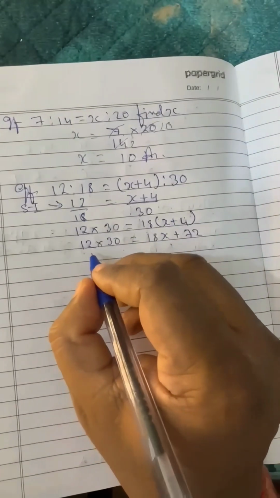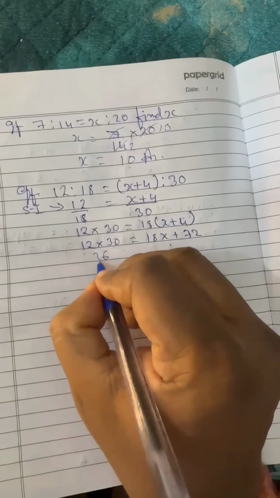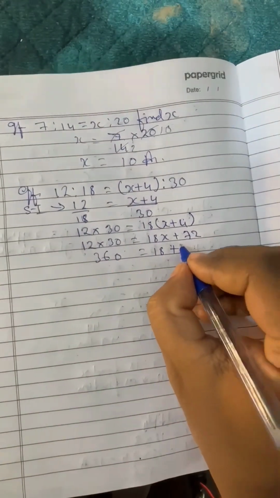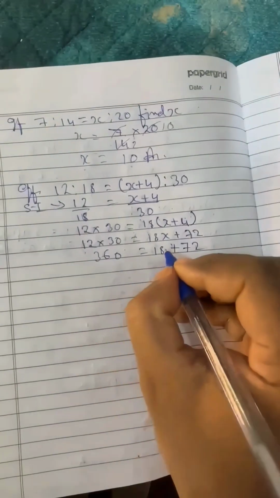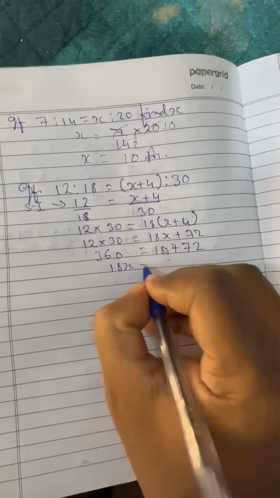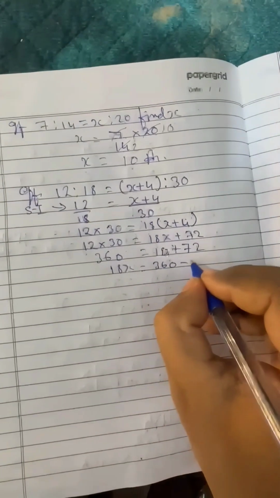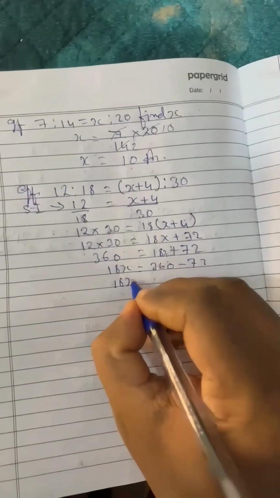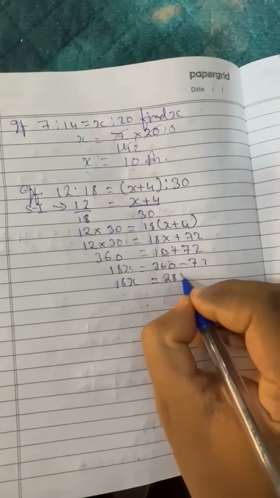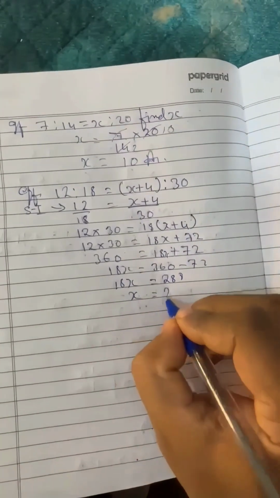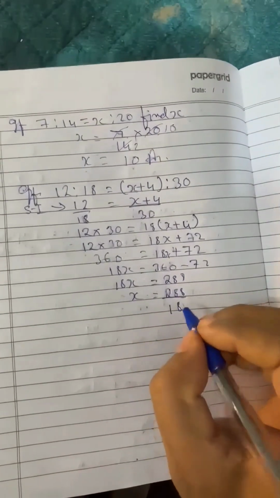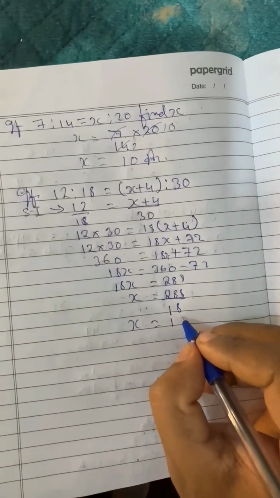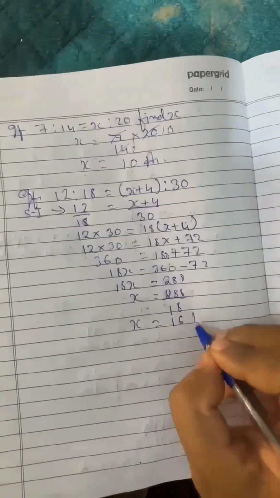12 into 30, 18x plus 72. 12 into 30 is 360. So 360 is equal to 18x plus 72. So 18x is equal to 360 minus 72. 360 minus 72 is 288. x is equal to 288 by 18. 18 ones are 18, 18 16s are 288. So x is equal to 16.